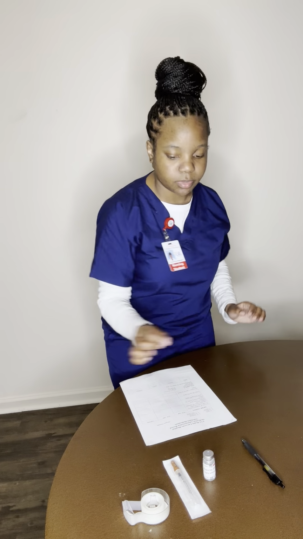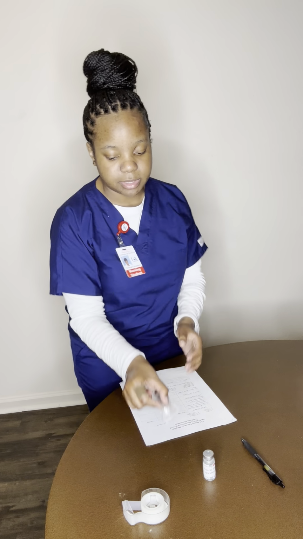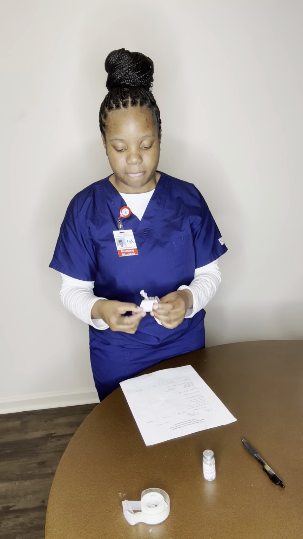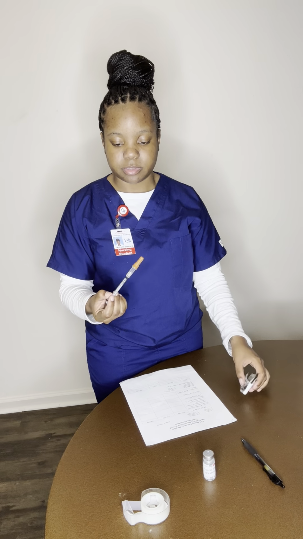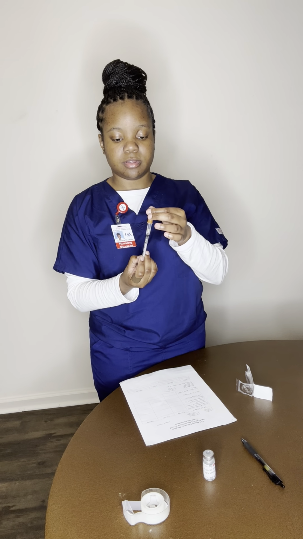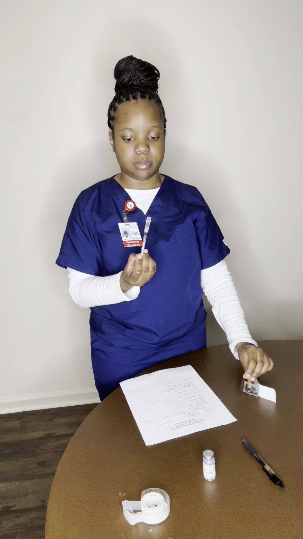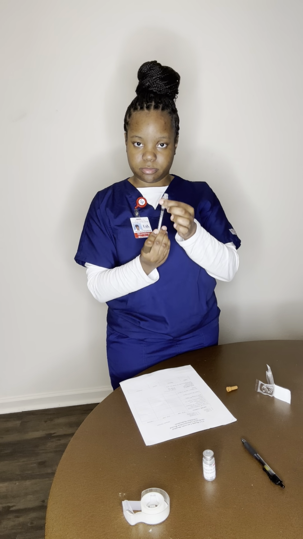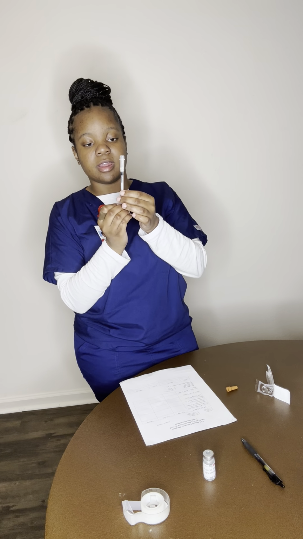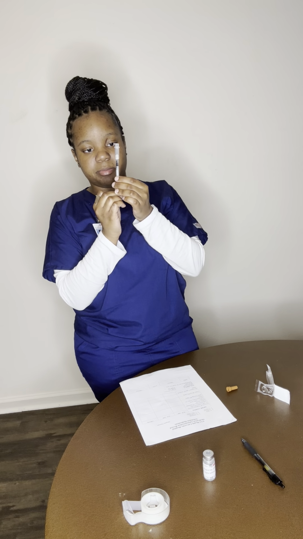Okay. So I'm going to pull out my syringe. I'm going to open it. Pull out my syringe. I'm going to take my cap off. I'm going to pull up the safety measure. It's done. And I'm going to aspirate 0.5 milliliters of air because that is the dose that we are administering today.